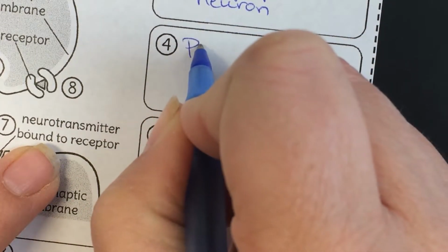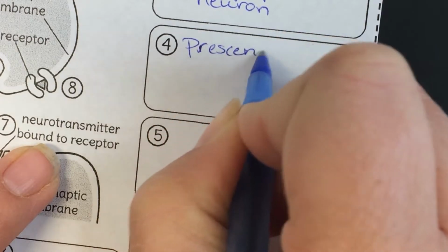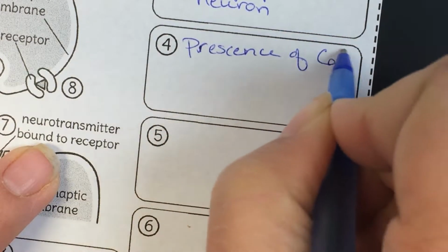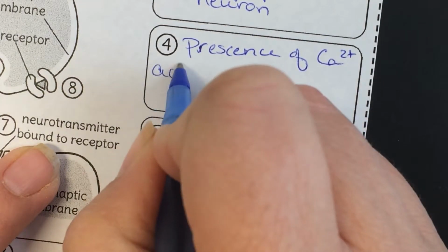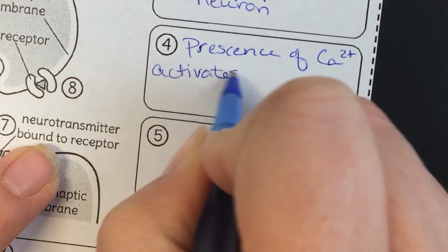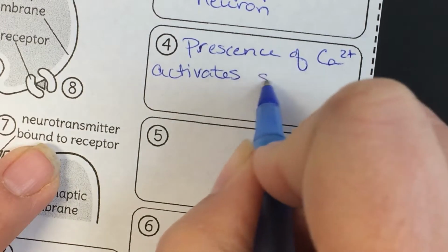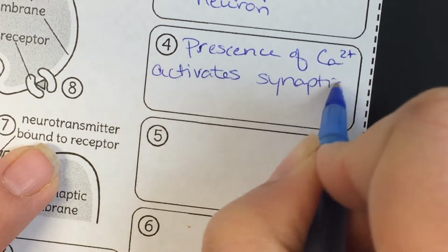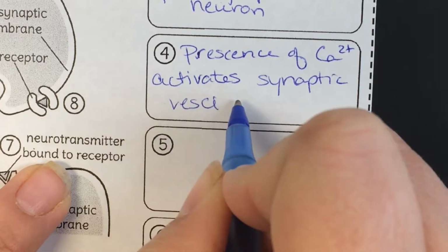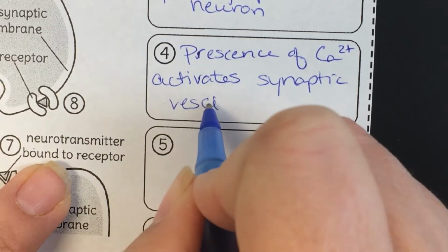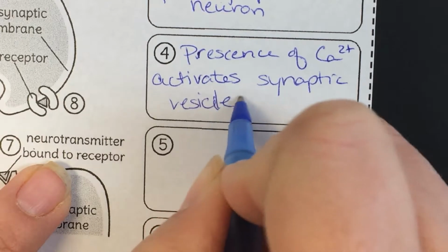So presence of calcium activates synaptic vesicles.